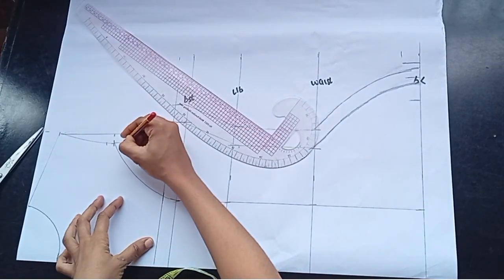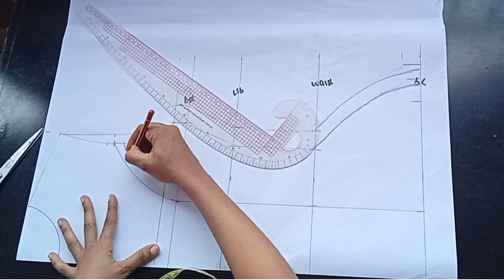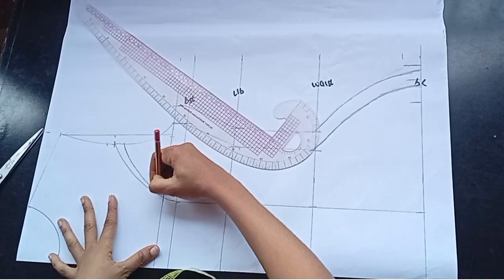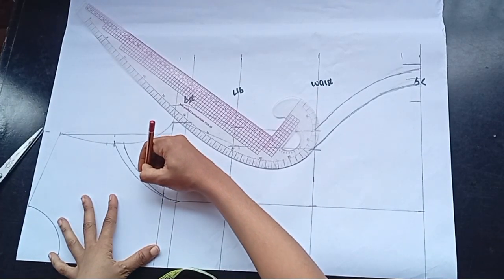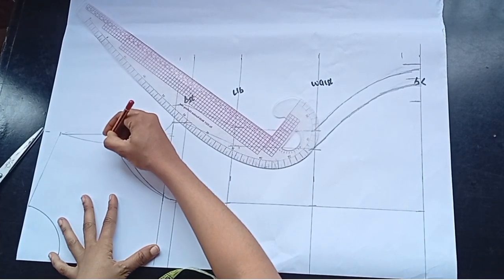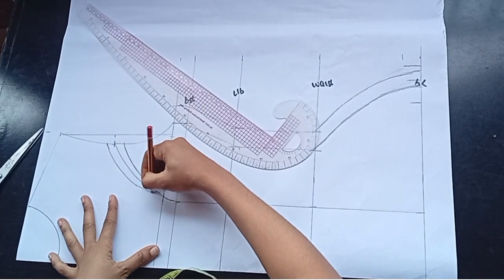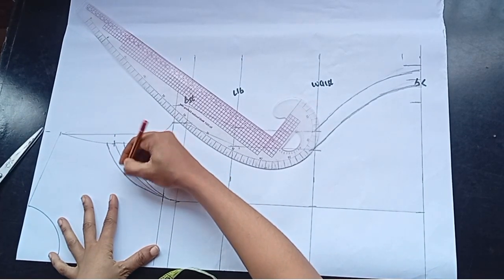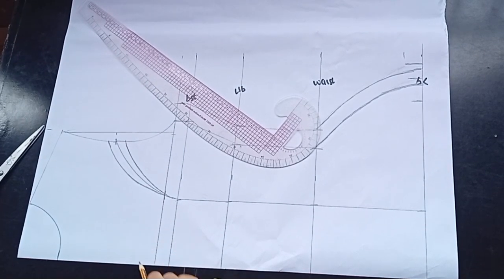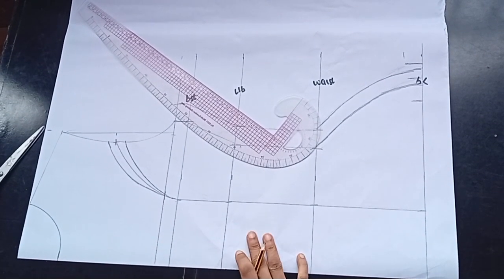Now, if you look at the dress, you notice that there's a dart starting from that bust to the armhole, but this dart did not cut through. Now, you're going to be sewing this dart at the back of the dress, and not at the front, right? You just pick it up and stitch it at the back.